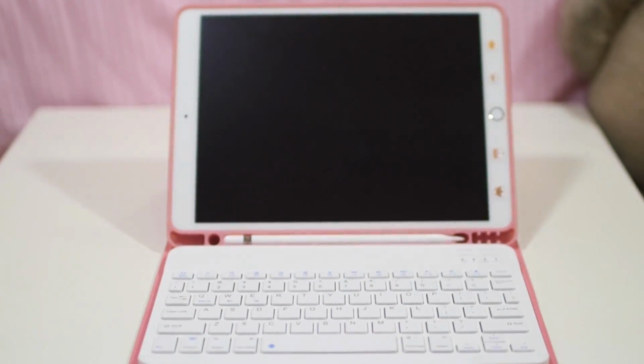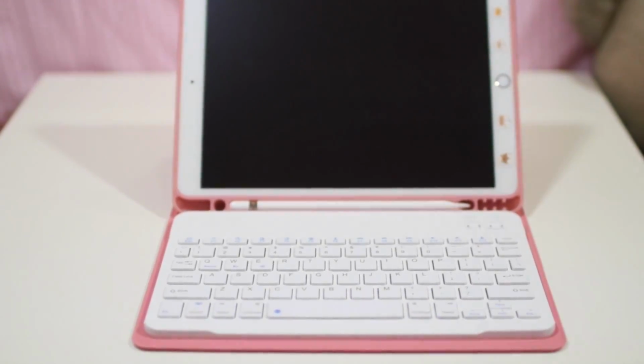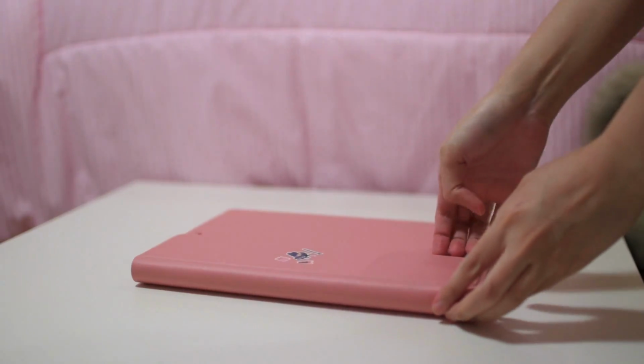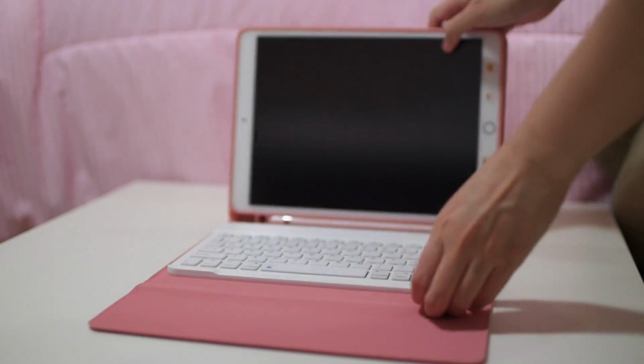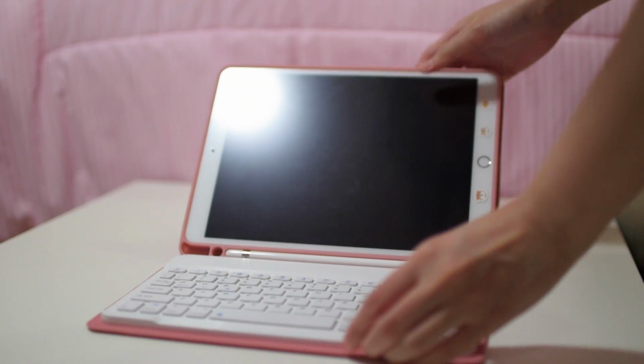I bought the case and the Bluetooth keyboard for around $25 in total from a local online store. It has magnets inside it, so I can adjust how I want my iPad to stand up just by locking in the keyboard in front of it. Pretty awesome for a pair of $25 products.